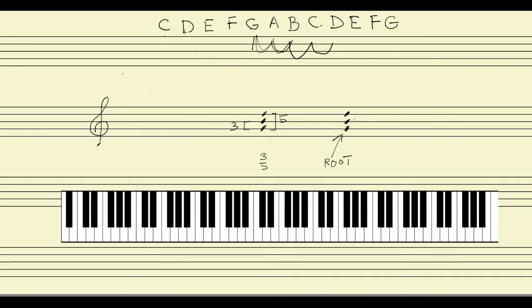The note that is a third above the root we call the third. The note that is a fifth above the root we call the fifth. So, in this chord, the G is the root, the B is the third, the D is the fifth. That seems pretty easy. Let's try this with a couple of other triads just to make sure that we understand how this works.